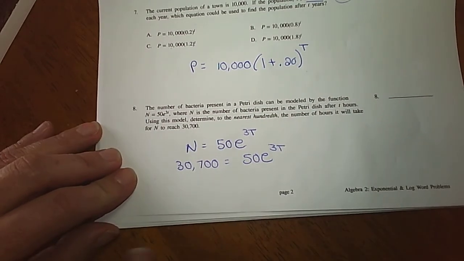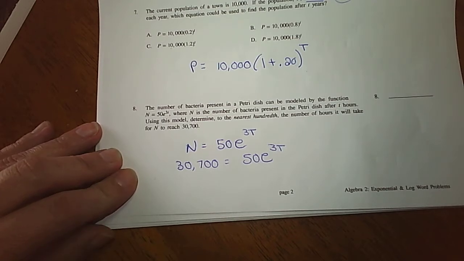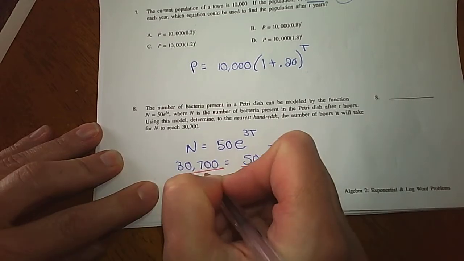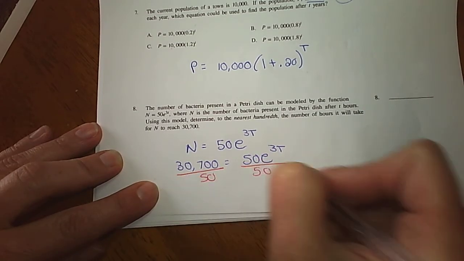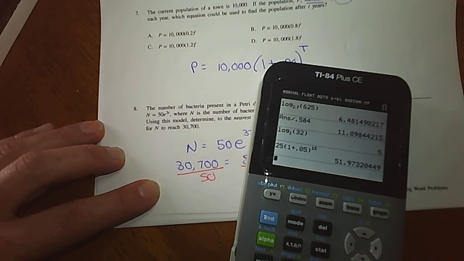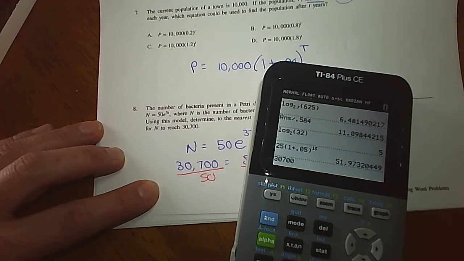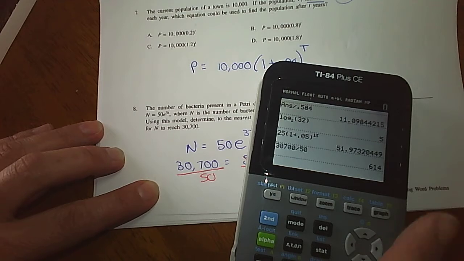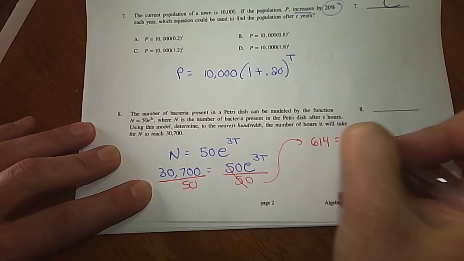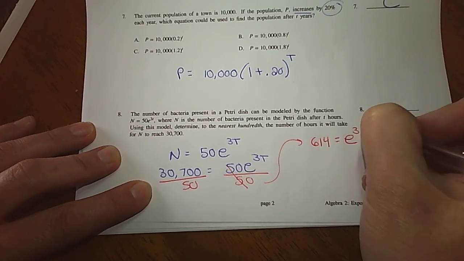All right, so even though it's e, we're still going to solve it the same way. What should we be dividing by first? I'm hoping you're thinking 50. You're always going to get rid of the number in front of the parenthesis, or in this case, the e. So I take my calculator, do 30,700 divided by 50. I get 614. 614 equals e to the 3t.